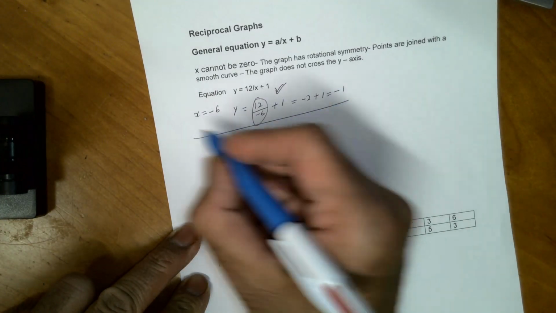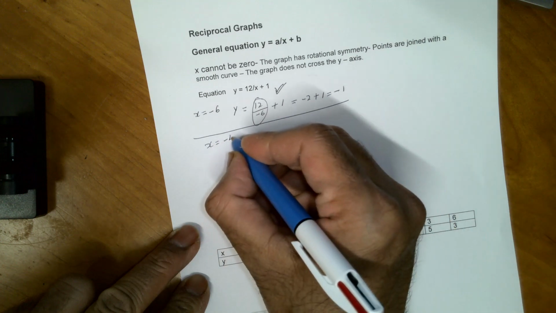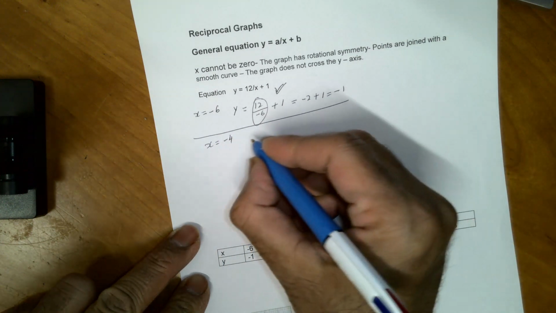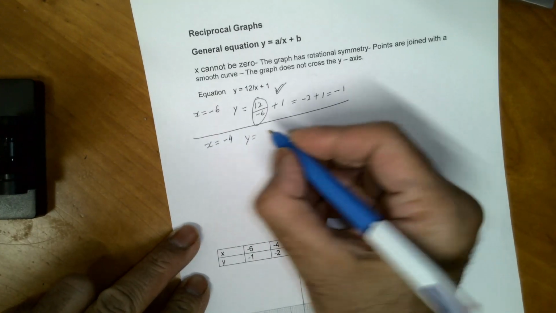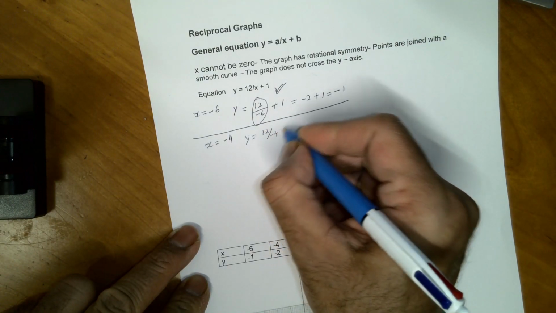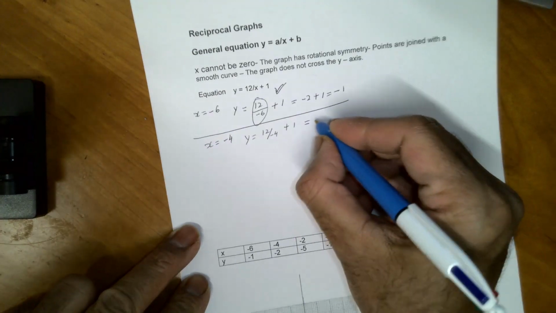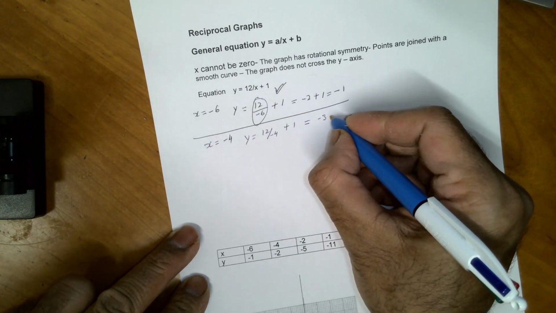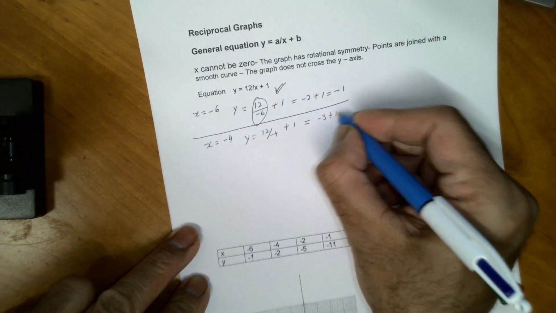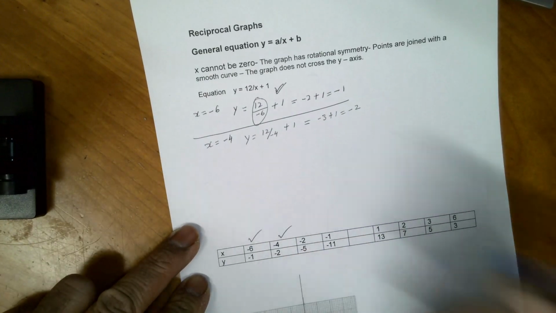So this is when you have x equal to minus 4. So y would be 12 divided by minus 4 and then plus 1. That is minus 3 plus 1, which is minus 2. Okay, so that is minus 2, right?